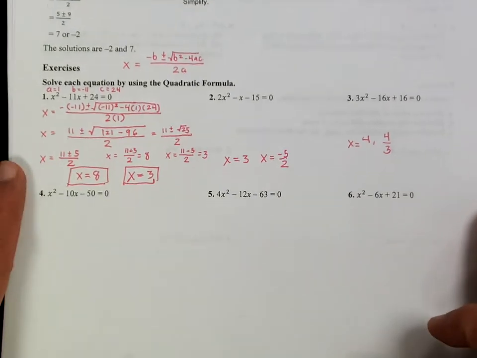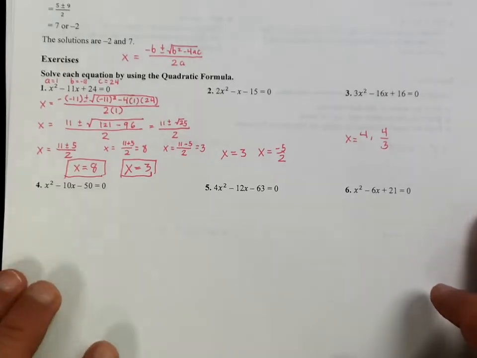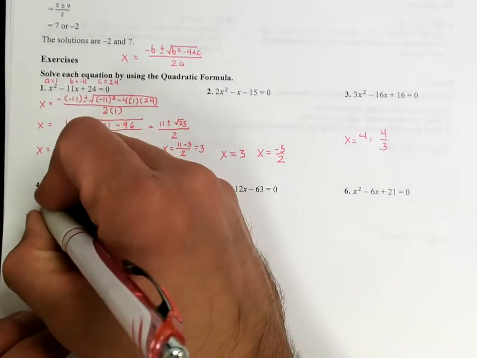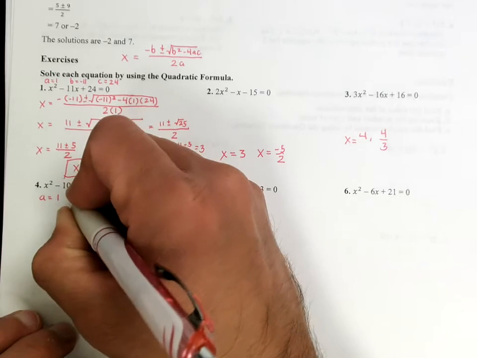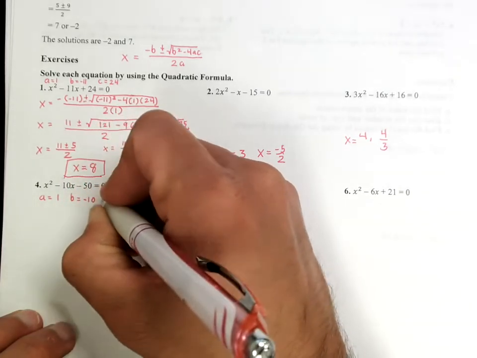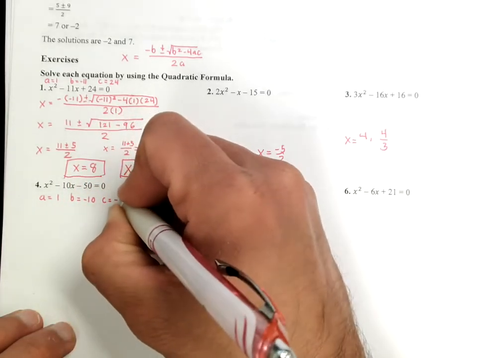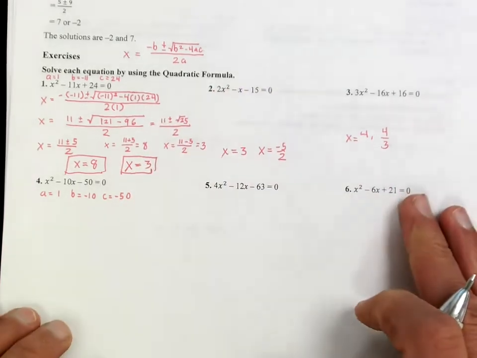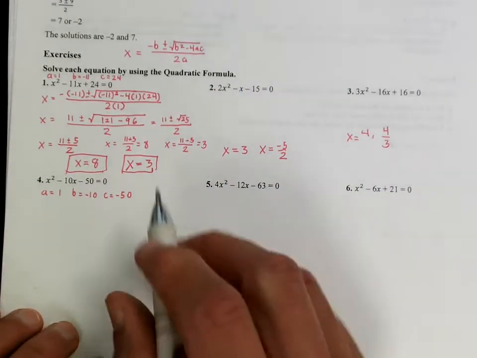All right, on number 4, we're going to go ahead and do number 4. In this case, a is 1. B is -10, and C is -50. All right, so we're going to go ahead and use the quadratic formula, which again is right here.